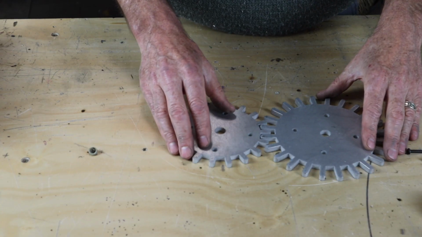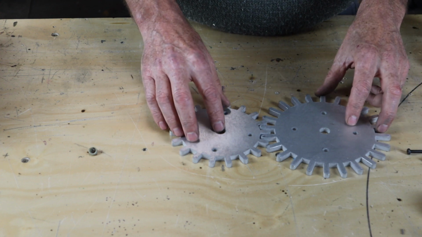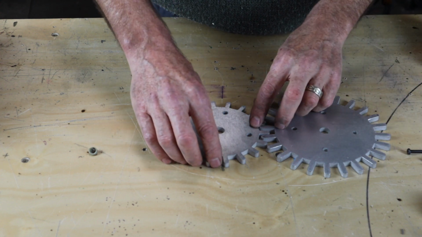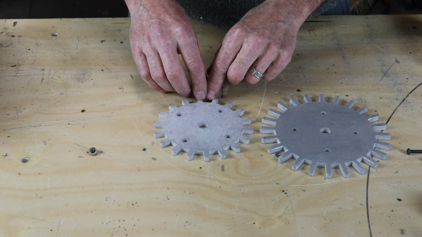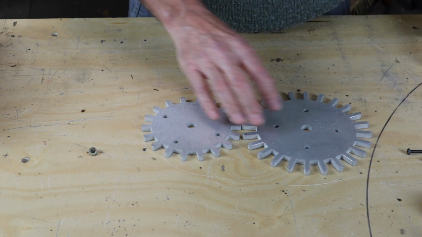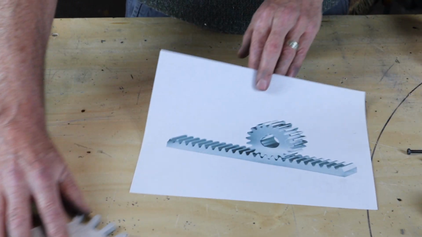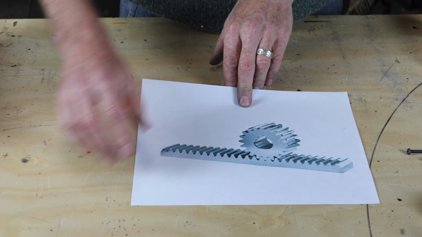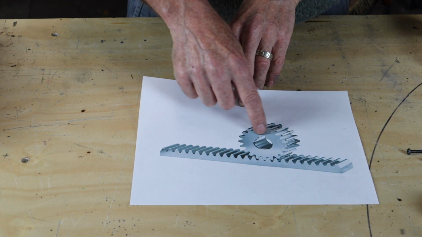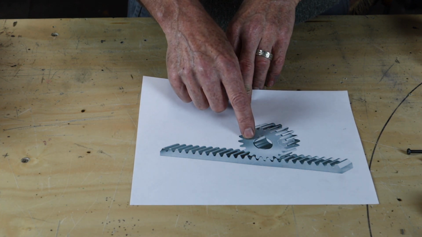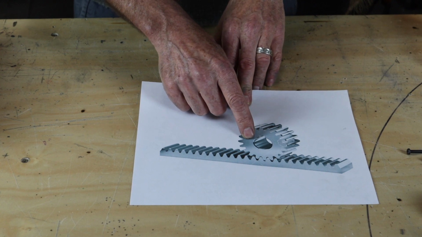If you took one of our pairs of gears here and you unwound it, literally peeled all the teeth off and laid them out flat, you would end up with a rack and pinion. This would be the rack and this would be the pinion. It may sound familiar to you because it's how a lot of steering works in modern cars.